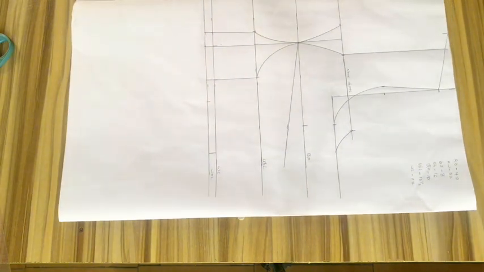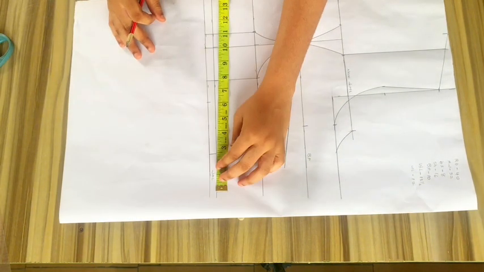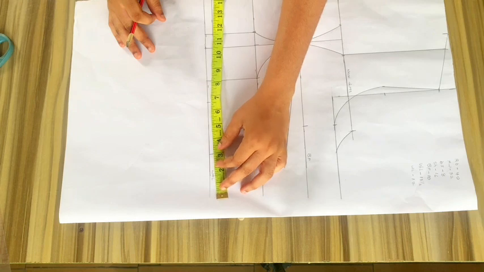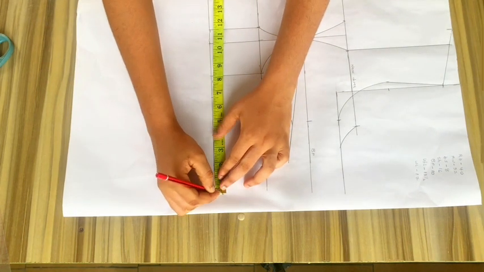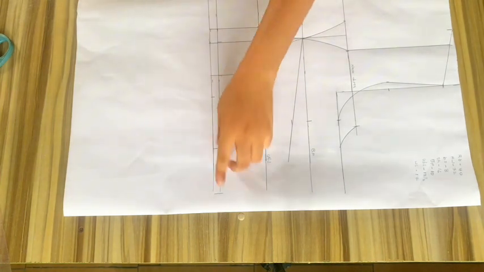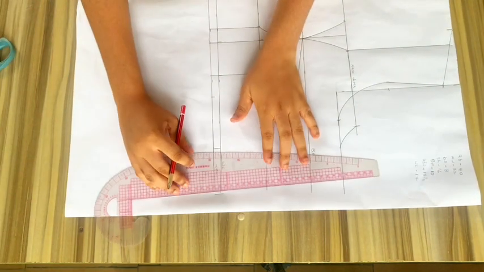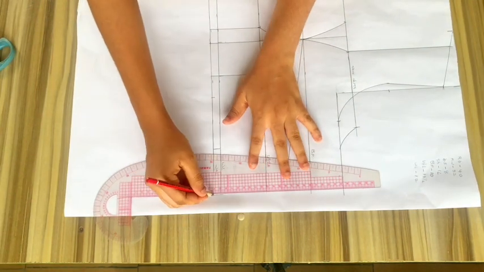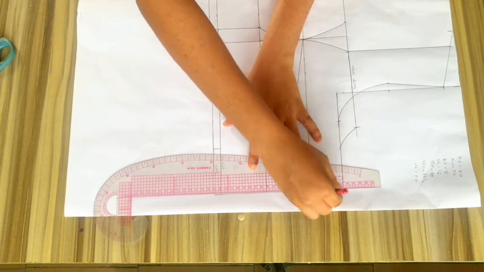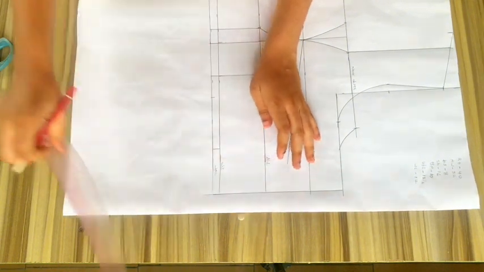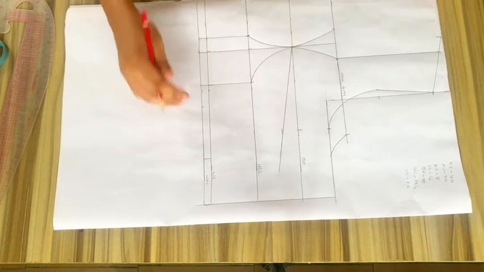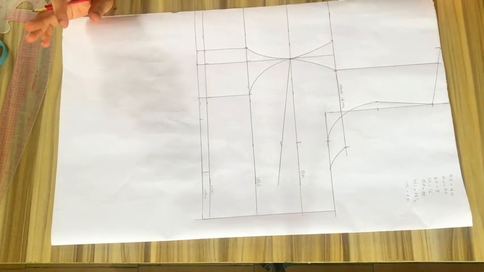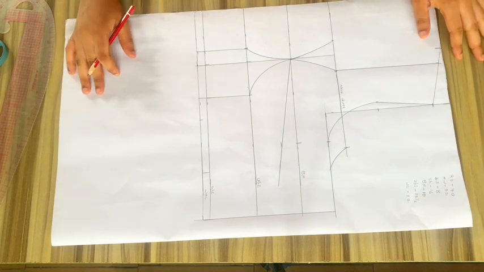So after that, I'm just going to add extra 3 inch or 2 inch allowance depending on what you want. So I'll be adding extra 3 inch allowance. So from this new measurement that we got now, I'm going to extend it all the way down to the armhole. So this is what we have, and that is that for the drafting.